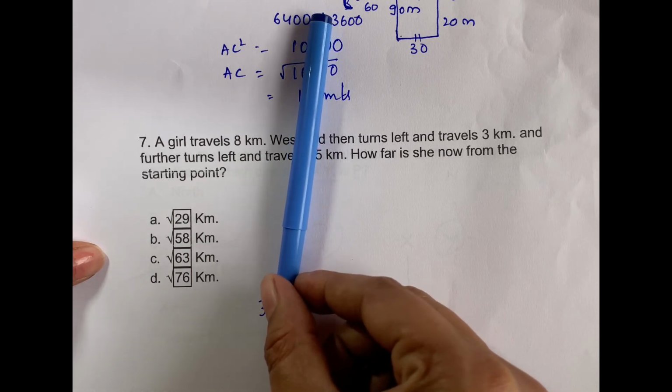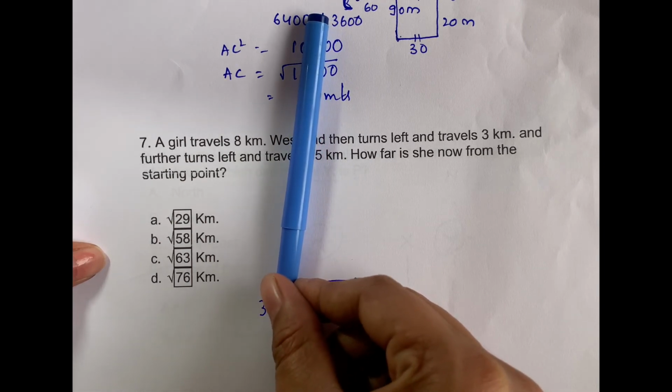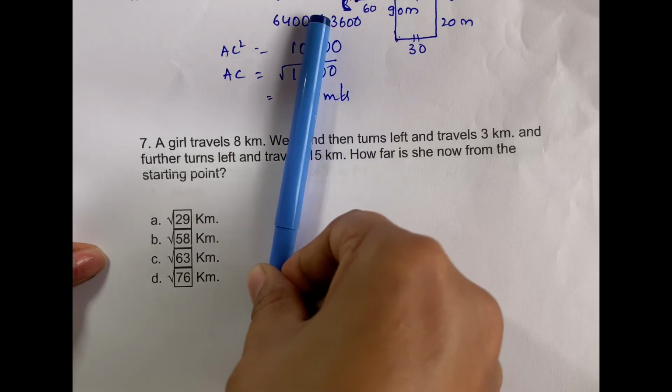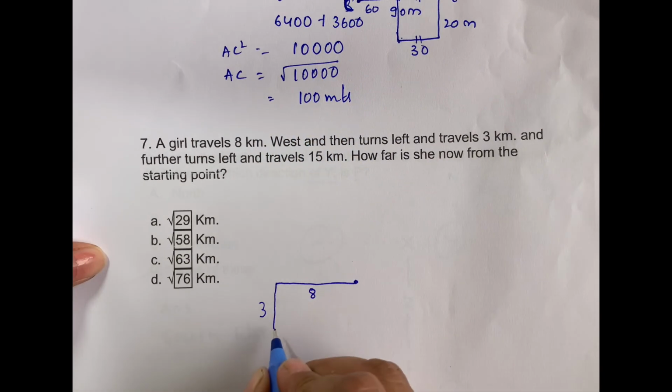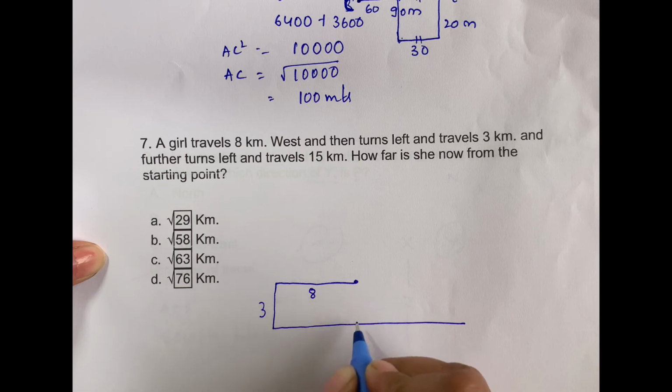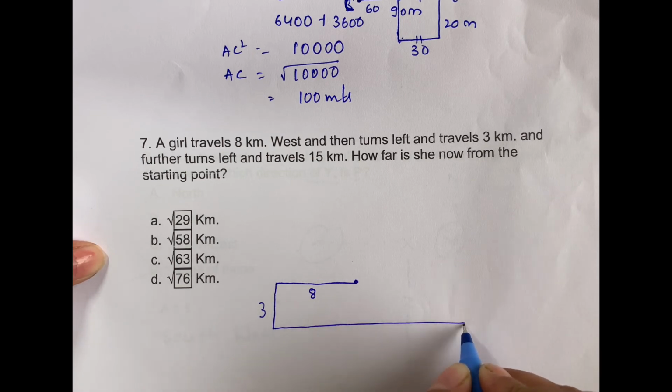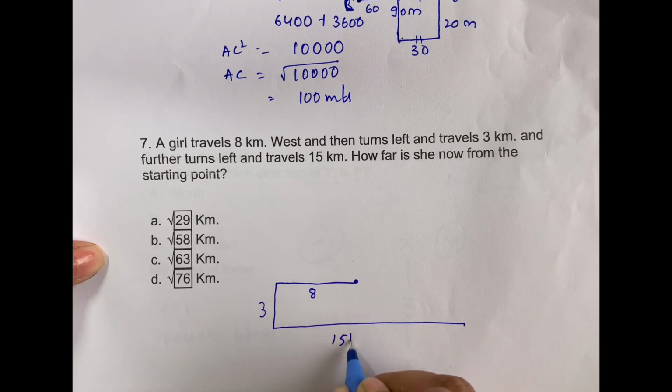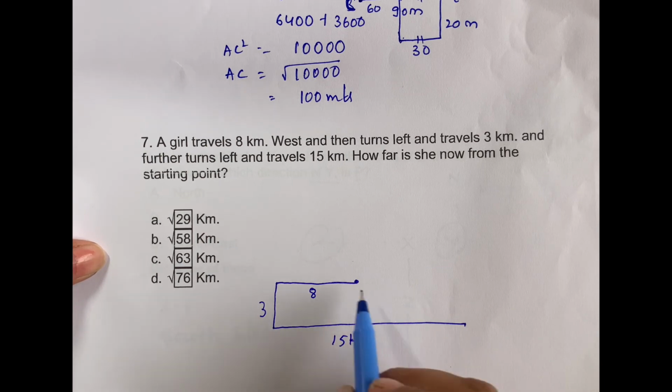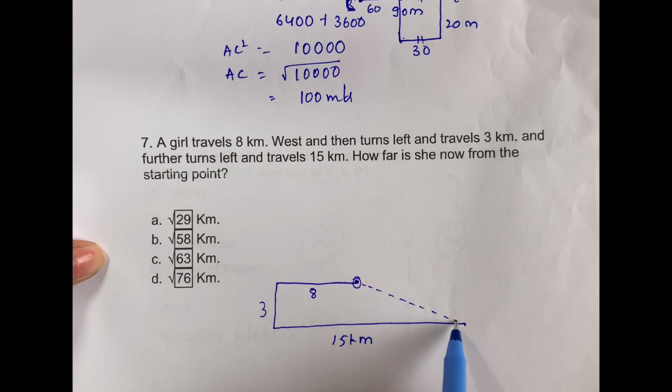So from here, which is the left, see from here, this is the right and this is the left. So she has to travel this way. Now further turns left and travels 15 kilometers. Okay, this is 8. So you have to remember this is 15 kilometers totally. How far is she now from the starting point? This is the starting point. So from here, they have asked this distance.